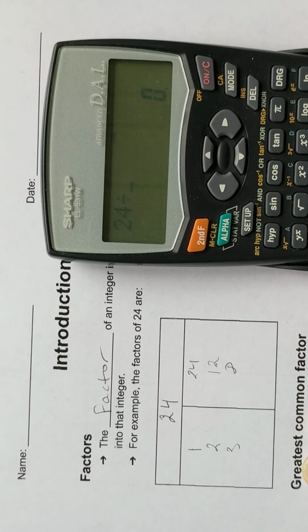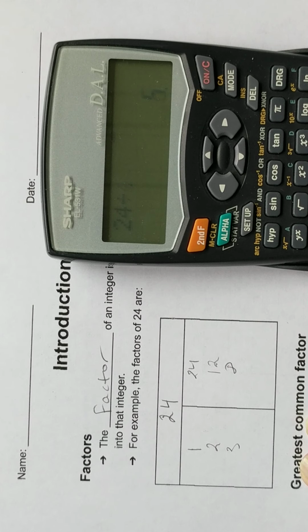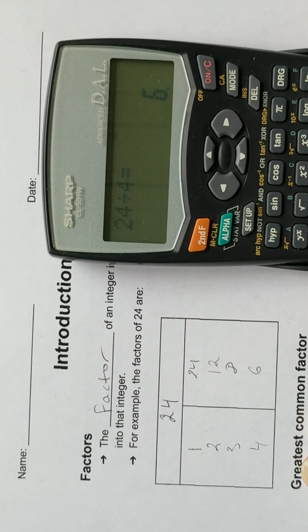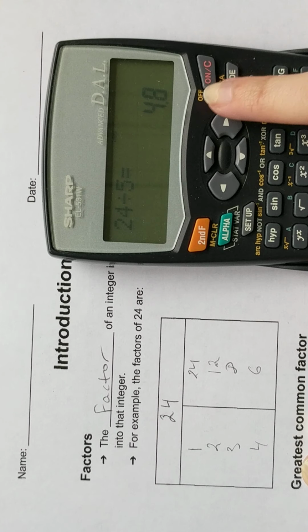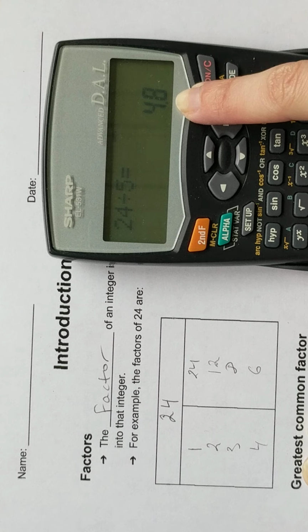Let's do 4. 4 and 6. We can try 5. 5 does not come out to a whole number. We have a decimal here, so we cannot include it.